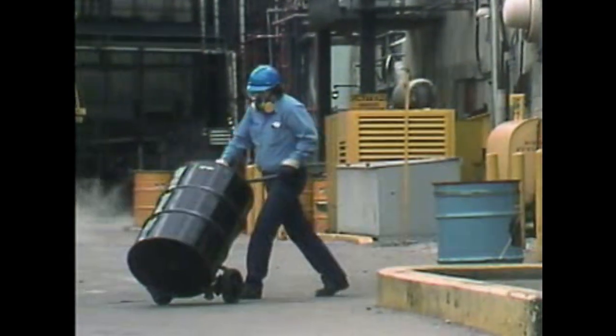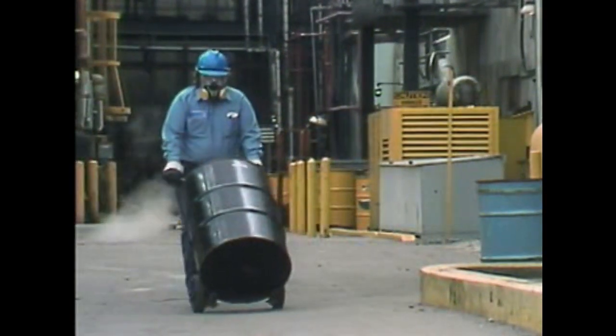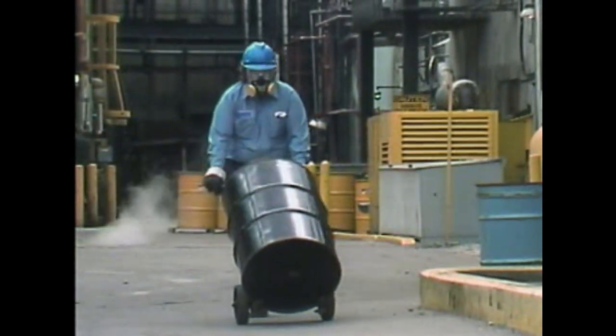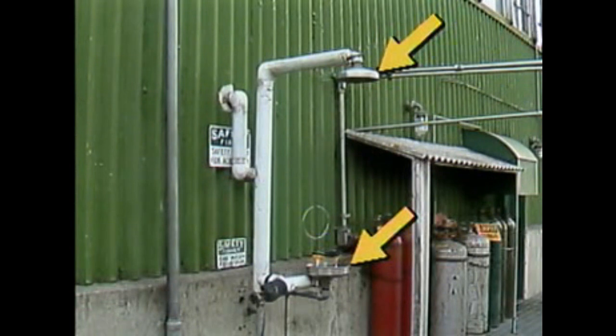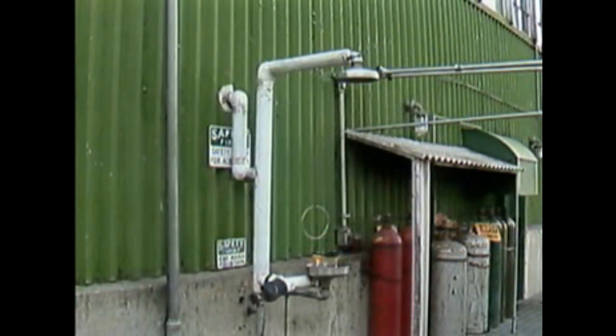Always follow your company's procedures for handling chemicals and responding to an accidental spill. Know where the eye wash stations and safety showers are located in your work area. Make sure they're in good operating condition and that you know how to use them.